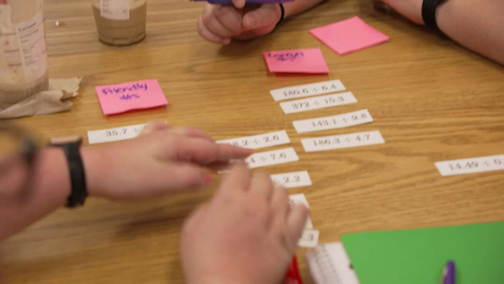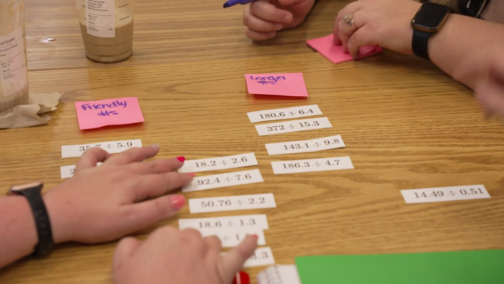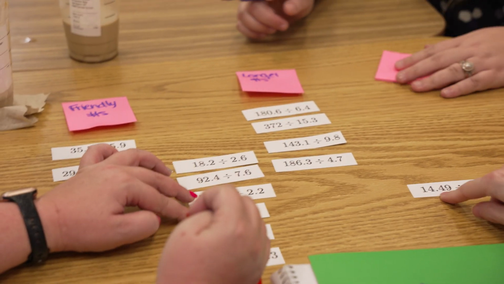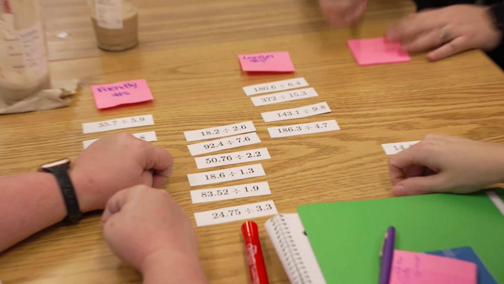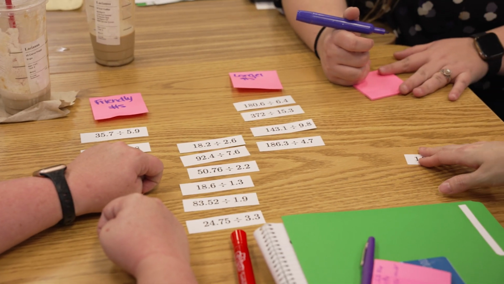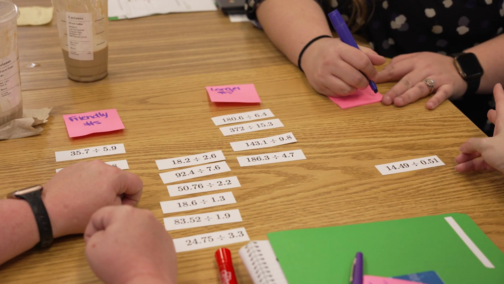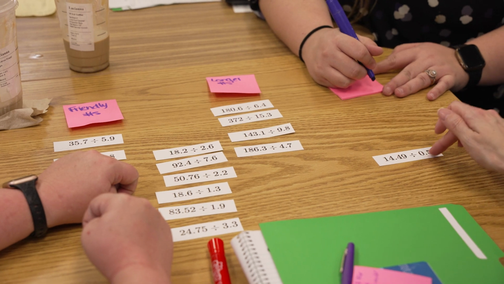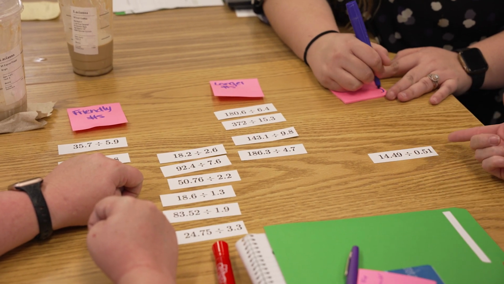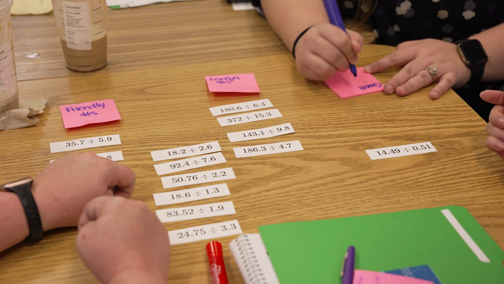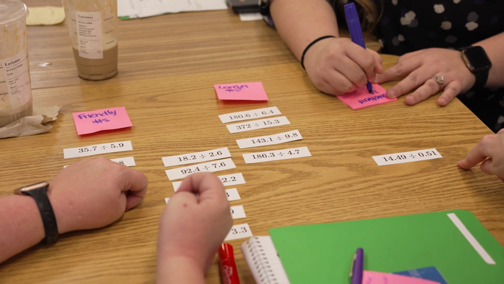So would you want to put these back here? Because these are just 2-digit whole numbers. Quotient will be larger than the dividend. Well, this is only one by itself. There are 2 things. One, this one has you move the decimal 2 places, but also the quotient would be larger than the dividend because you're dividing it by less than 1. And that's the only one that's like that.